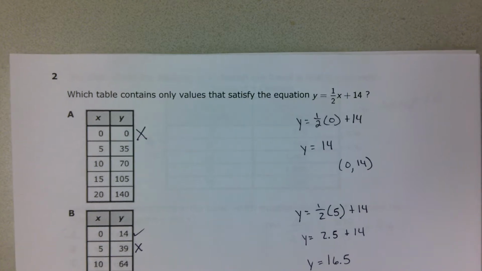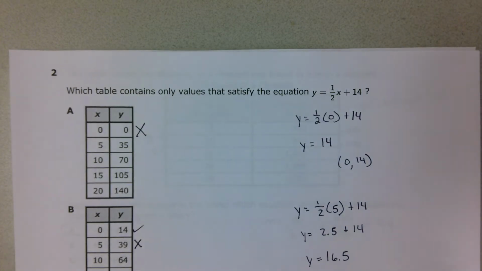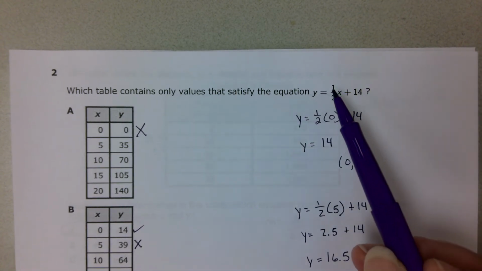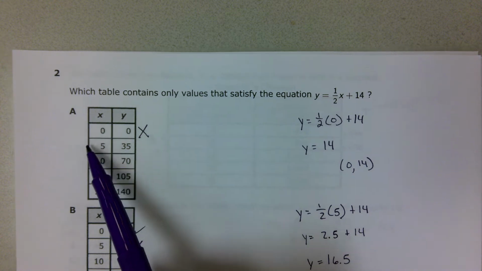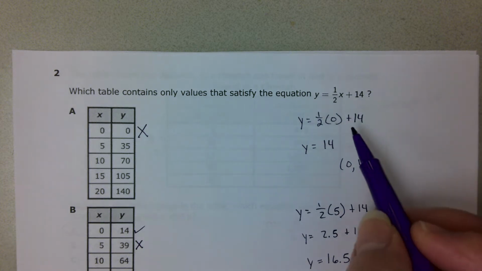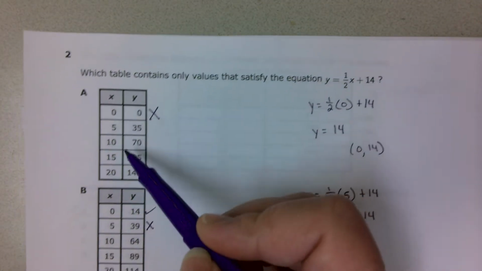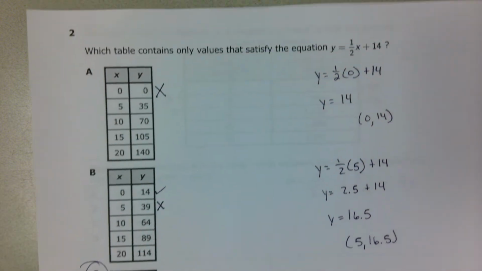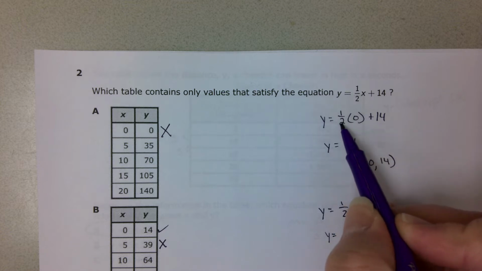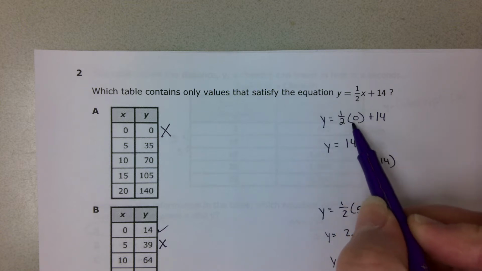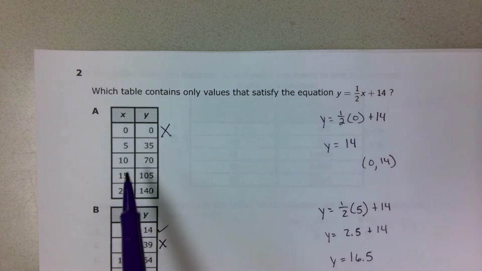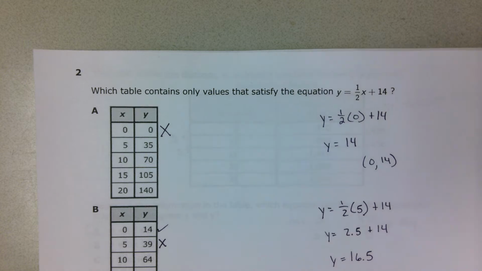Number 2, which table contains only values that satisfy the equation y equals 1 half x plus 14? The easiest way to solve this is to substitute your x values in and determine which one has the correct xy pairings for your coordinates. All of them had 0 as the first x value, so I substituted 0 in for x and solved for y. 1 half times 0 is 0, plus 14 is 14. So my first coordinate should be 0, 14. So A, automatically, that's not correct. That's going through the origin.